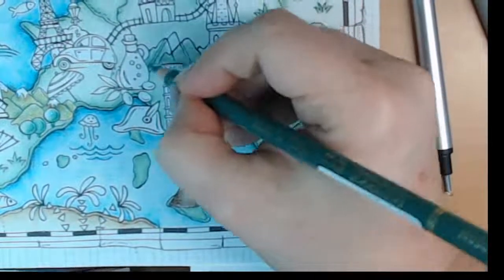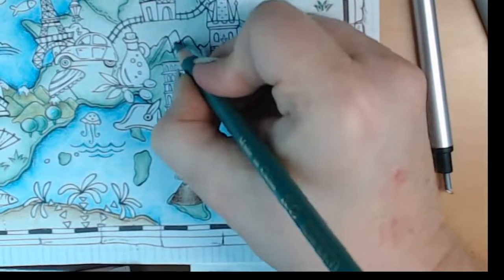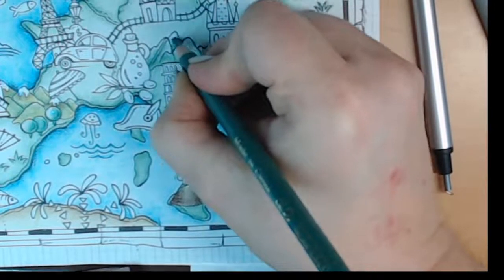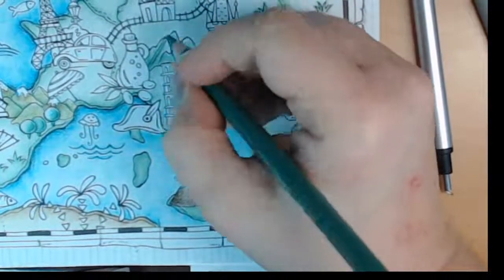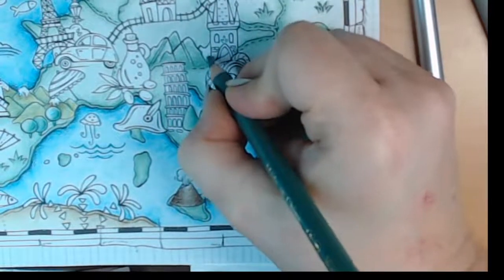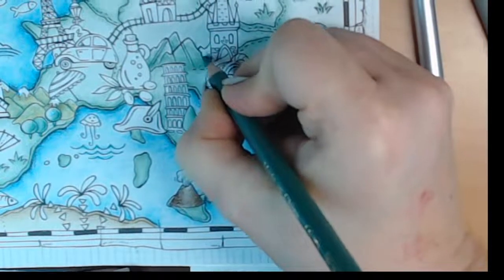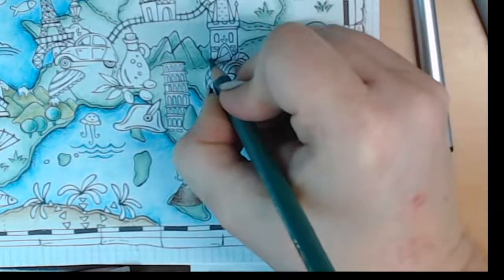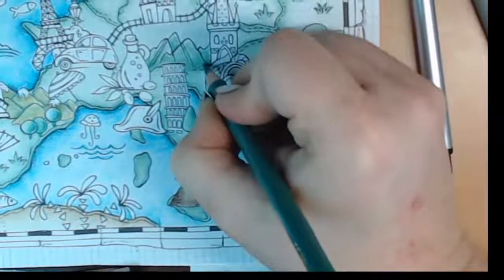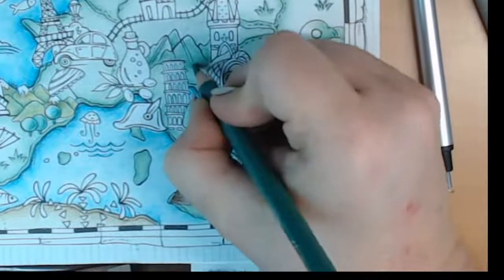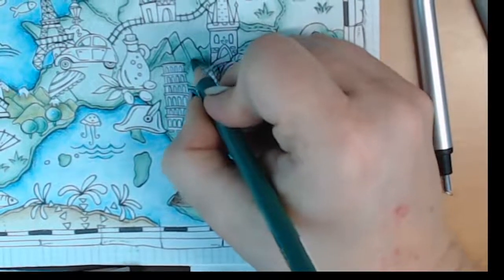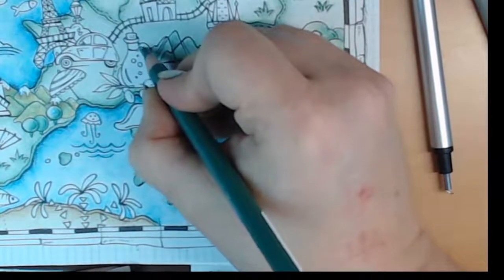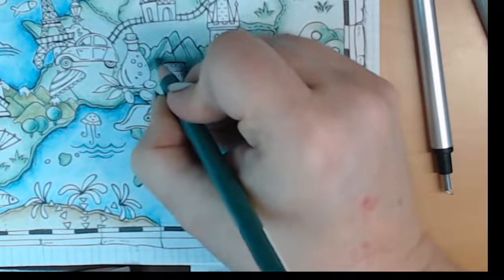I'm not sure what's going on with these lines here, if I should have erased the line or what that was supposed to be. And that is a better example of using one color to do a bunch of different colors.